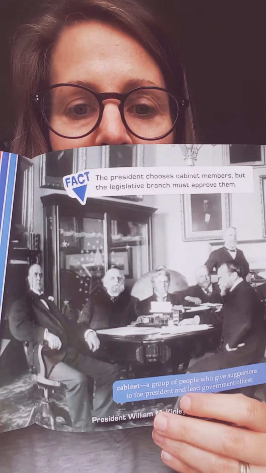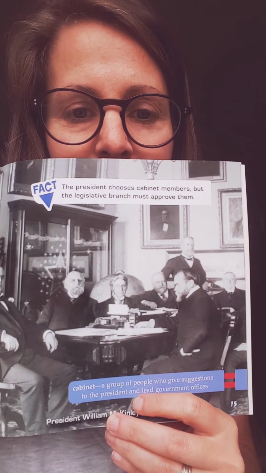And here's a very old picture of a cabinet for the president. Let's see, which president? Oh, William McKinley. William McKinley. Look how old this picture is. So this tradition goes back a long time. Even today, our president has a cabinet.